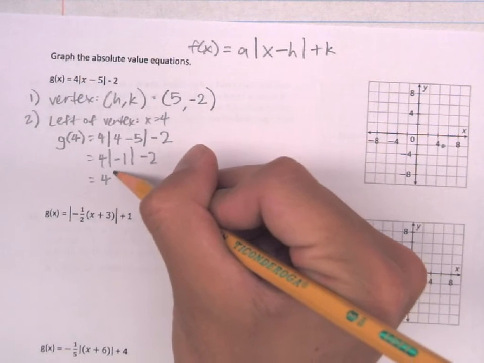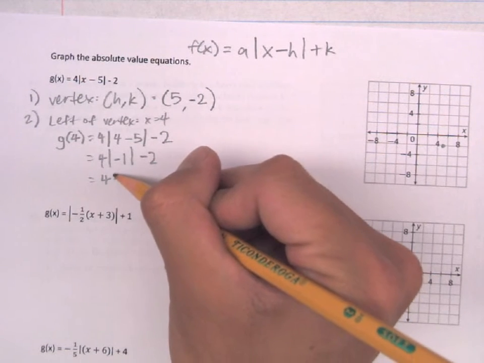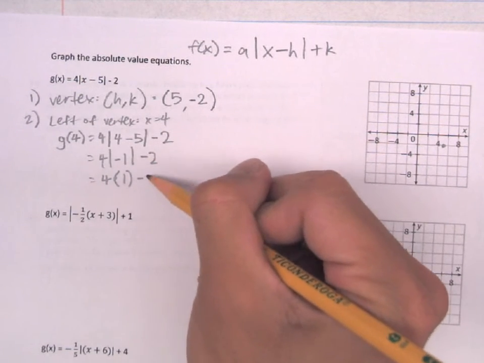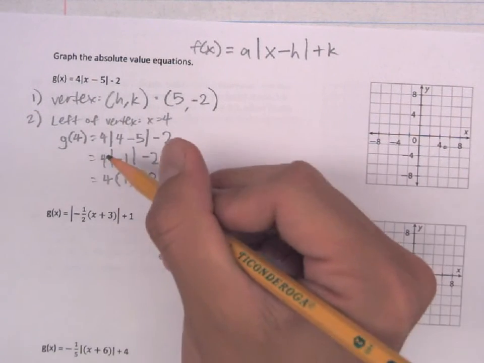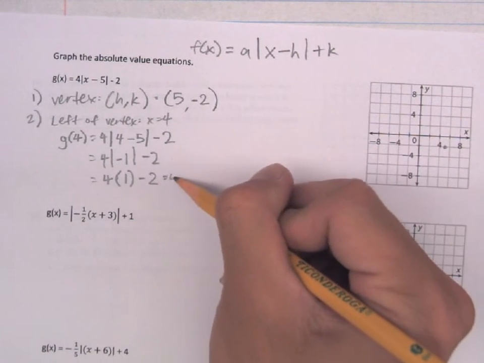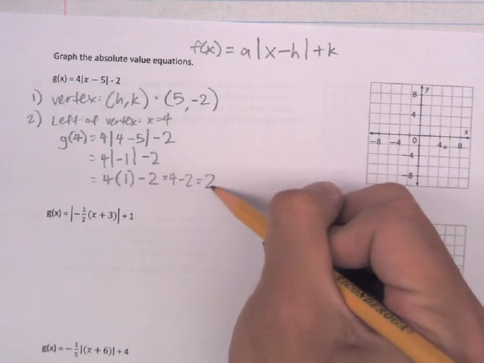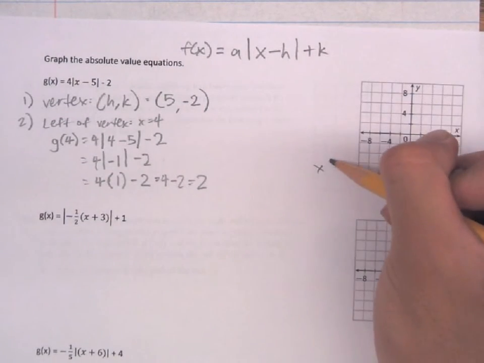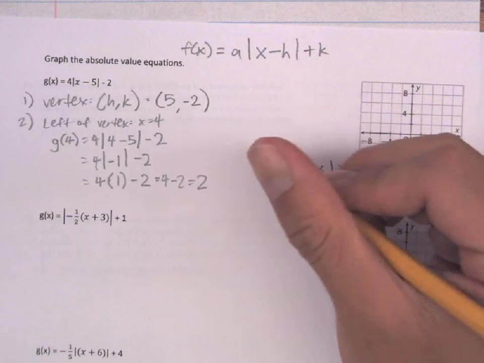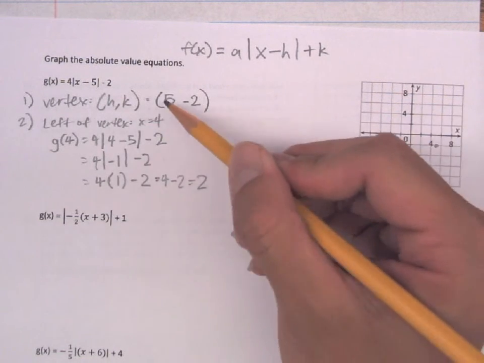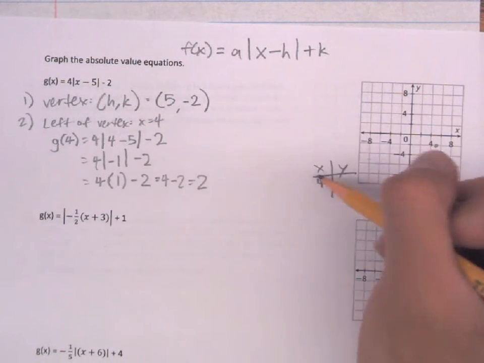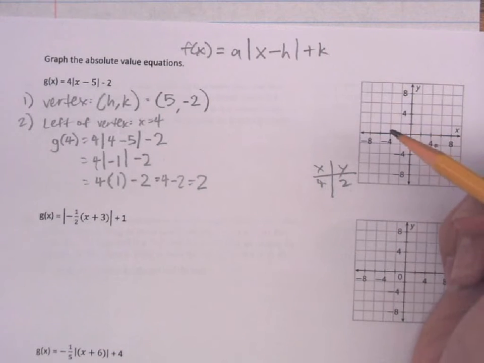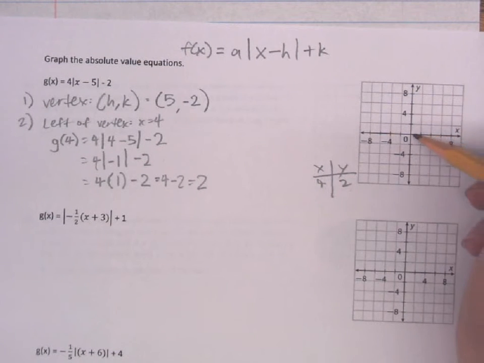So this is 4 times 1 minus 2. 4 times 1 is a positive 4, minus 2 is 2. If I create a tiny XY chart here, one of our points, x is 4. When x is 4, y is going to be 2. So that's (4, 2).